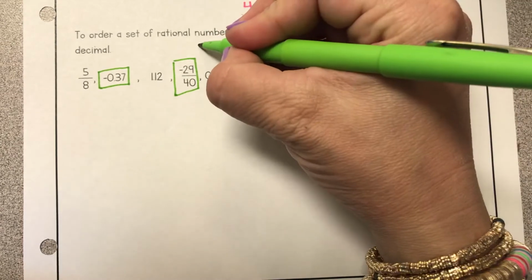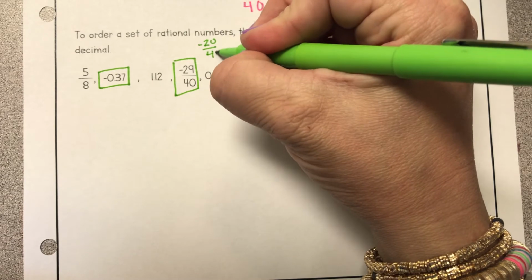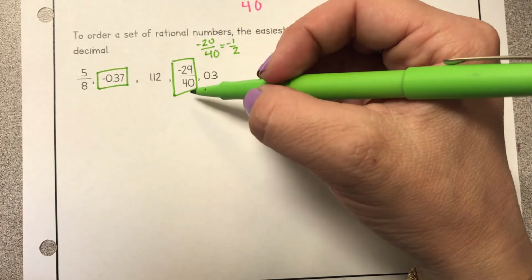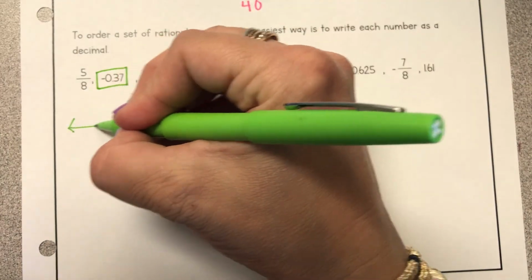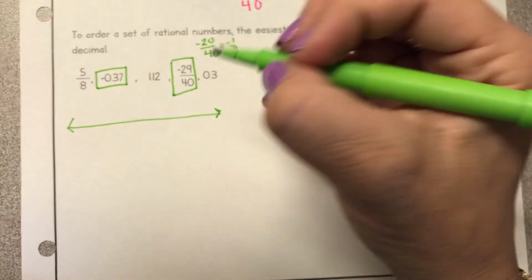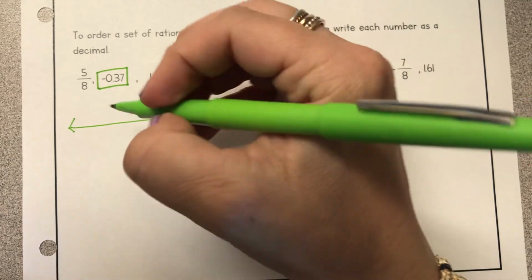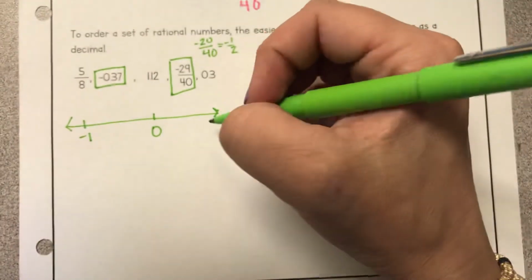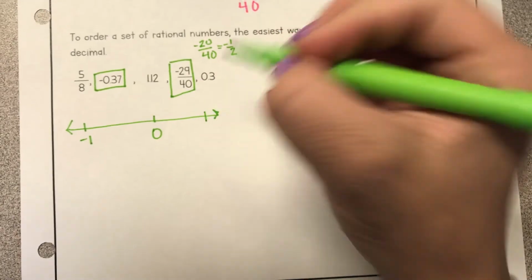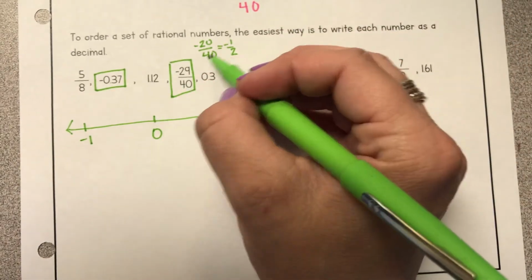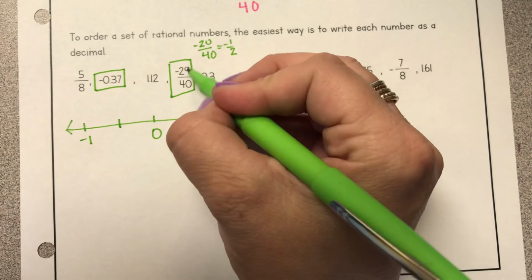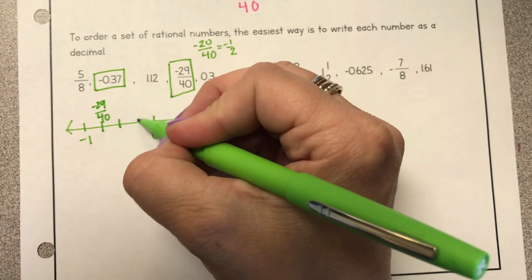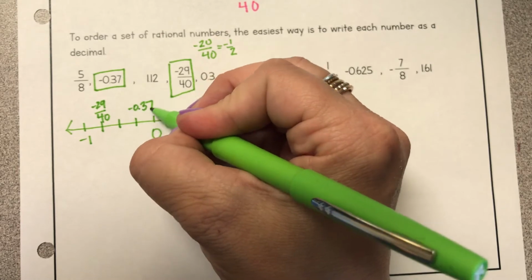Because if it was negative 20 over 40, that would be negative 1/2, and this is even more than that. So for example, on a number line, okay, I have 0, I have negative 1, and I have 1. Right? So negative 1/2 would be right here, and negative 29 over 40 is going to be less than that. Negative 0.37 is going to go right there.